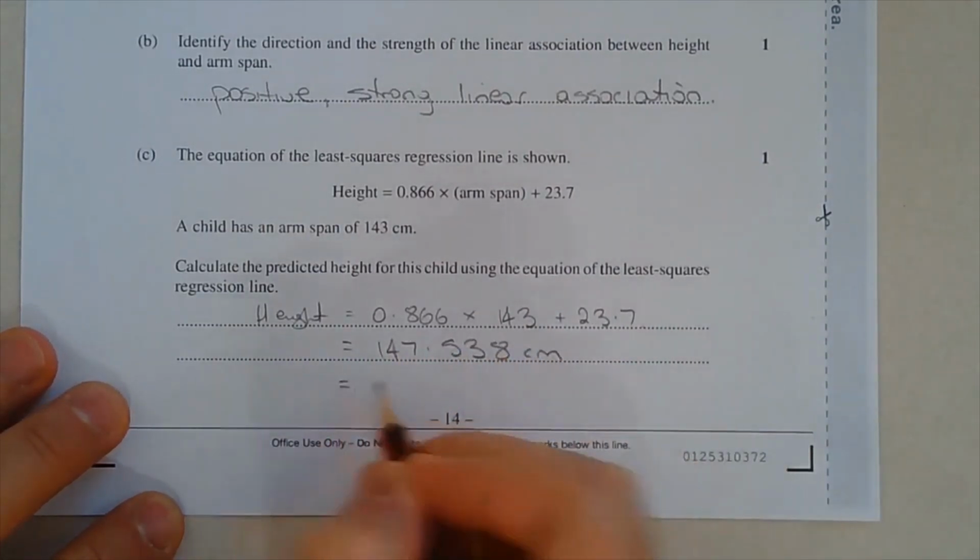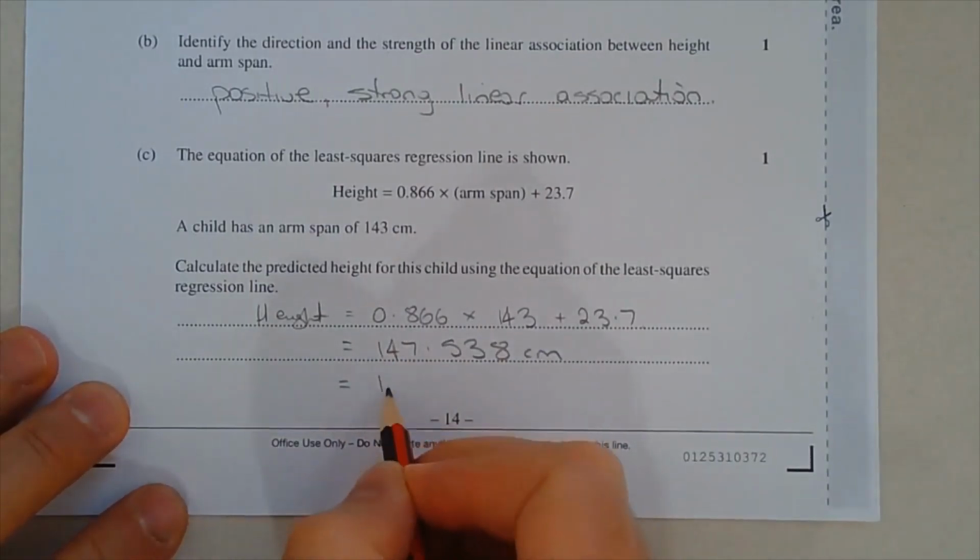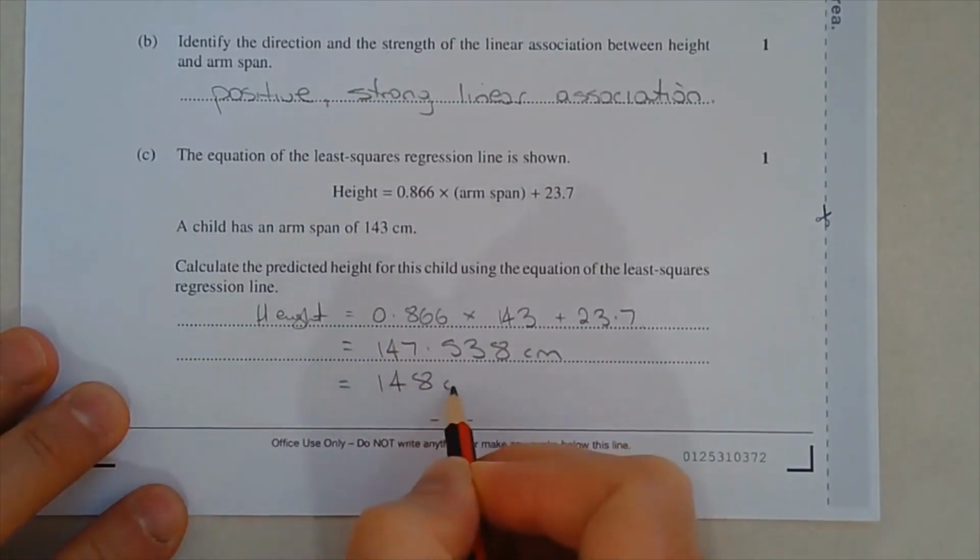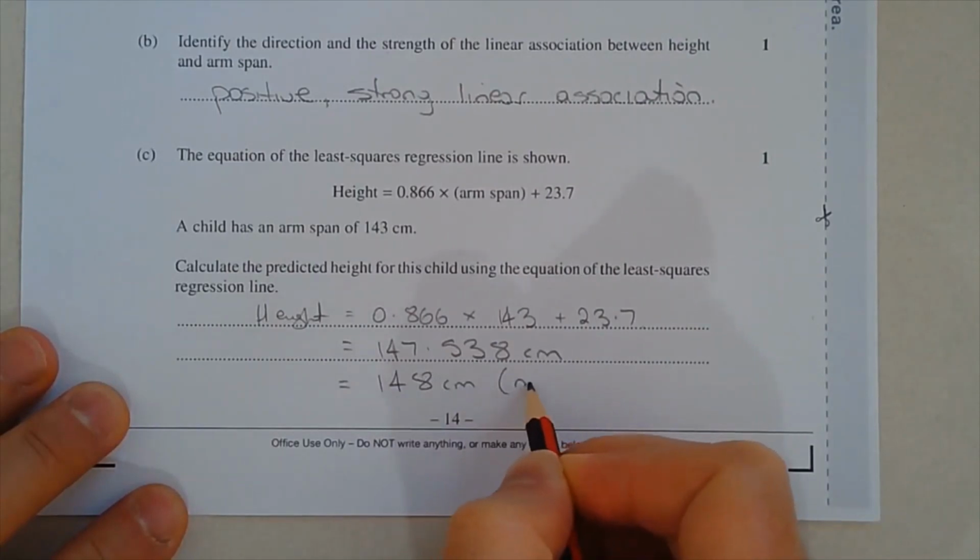And we can round that to the nearest centimeter. So this will be 148 centimeters to the nearest centimeter.